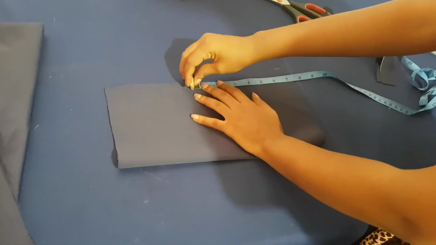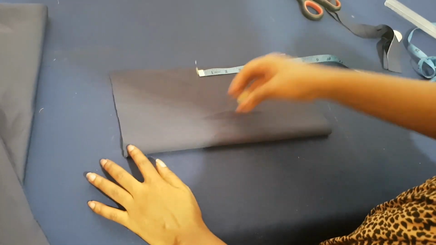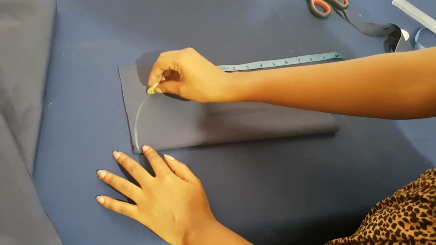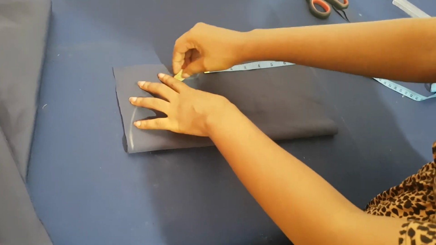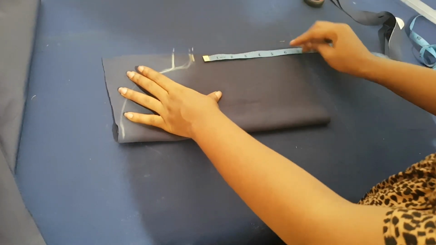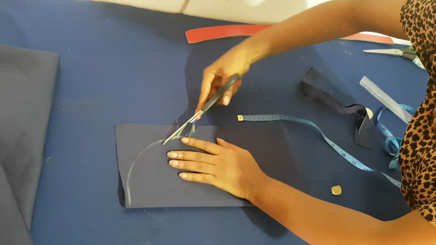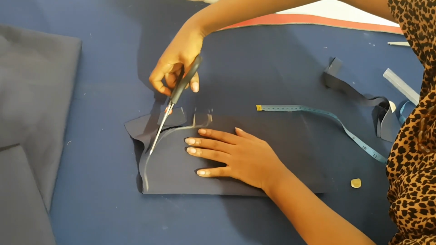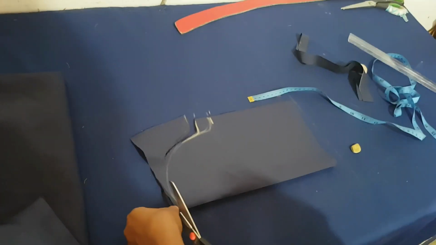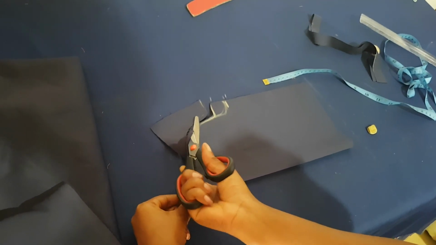And then we're going to curve downwards from the center on the fold to the 7-inch, but we're going to come down by 1 inch because we want an allowance. So you just curve in to the 7 inches downwards, but you leave 1 inch, to get the curve.